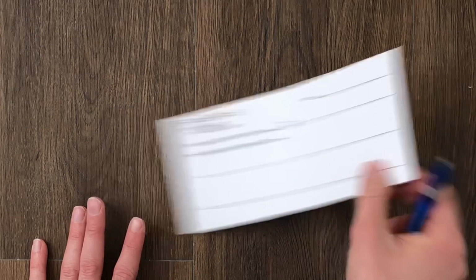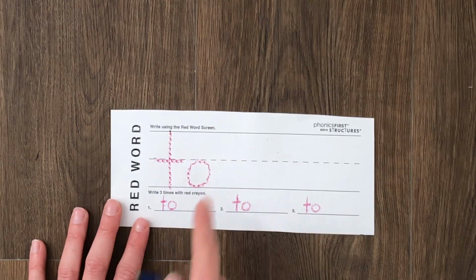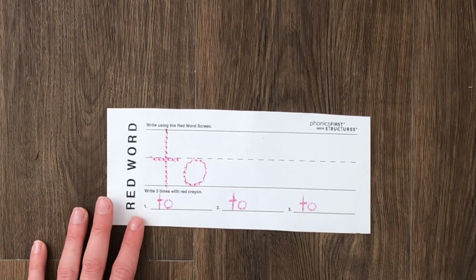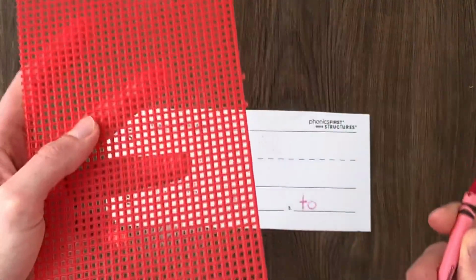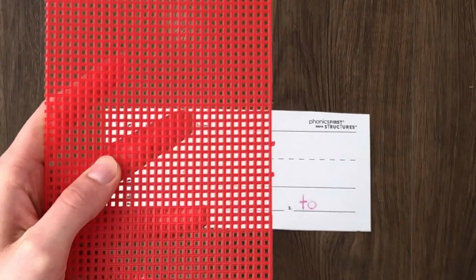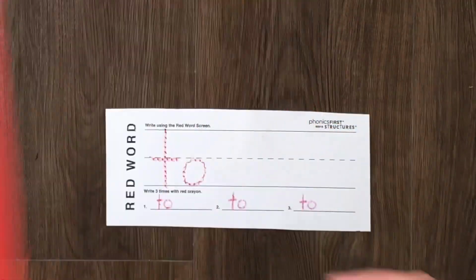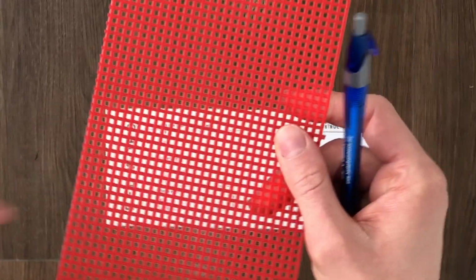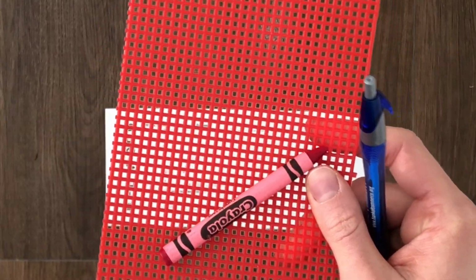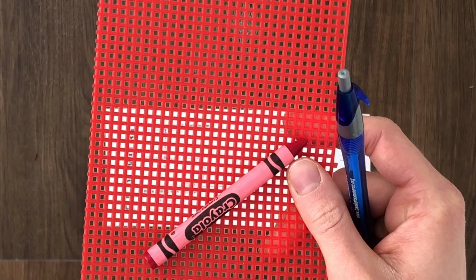So you may put this in your envelope and then put your envelope away, and our substitute teacher will come around and collect your red screen and your red crayon. Okay, so put everything away, get your desk cleared. The red screen and the red crayon need to be collected by the teacher.